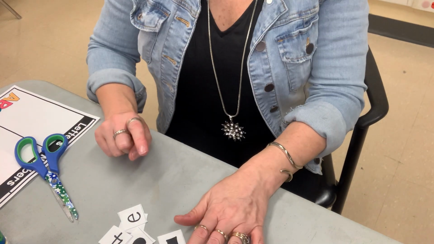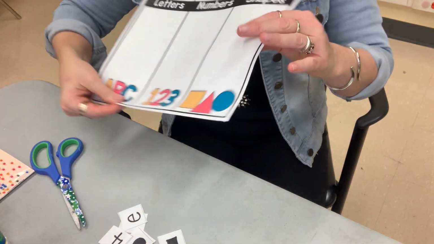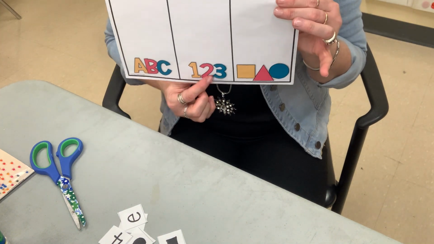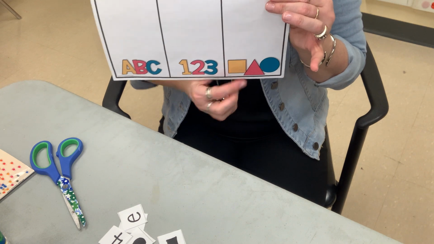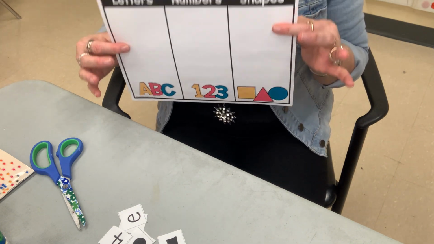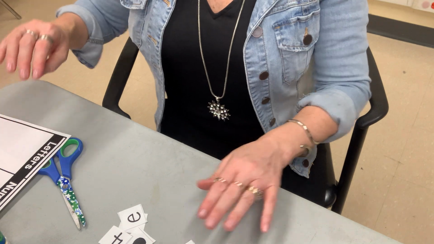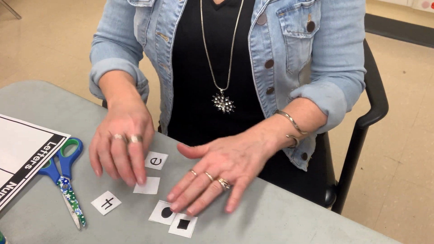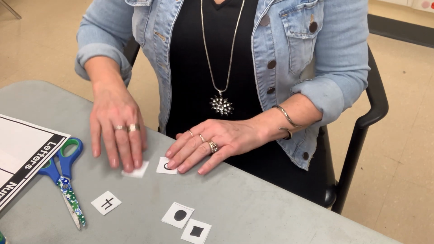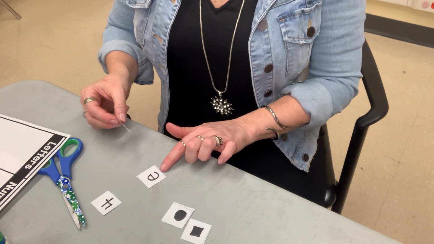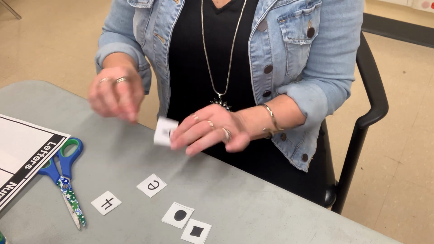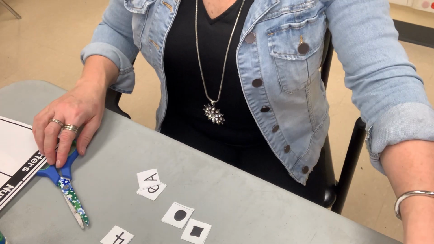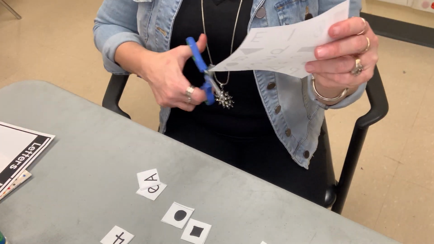Now we know that the categories or the sorting rule is we need to put all the letters together, all the numbers together, all the shapes together. So before I glue them or put them on my paper, I could look at what I have here already and I could say, oh, I have 2 shapes. Oh, I have a lowercase e and an uppercase A. I have 2 letters and 1 number. Let's cut another row and see what we have.